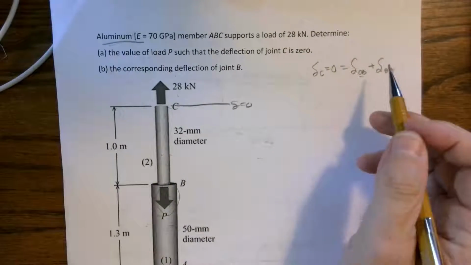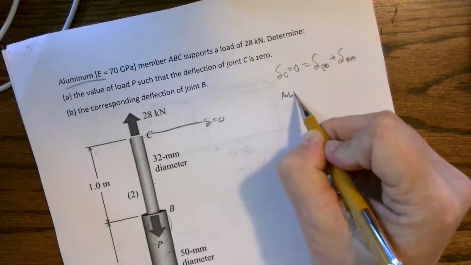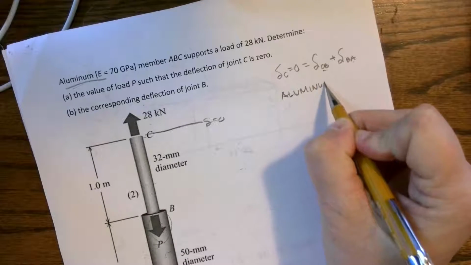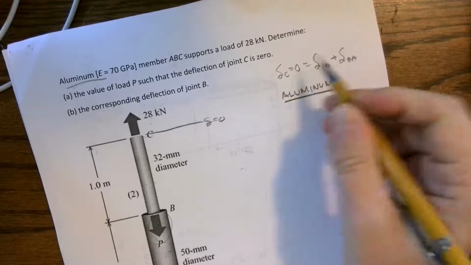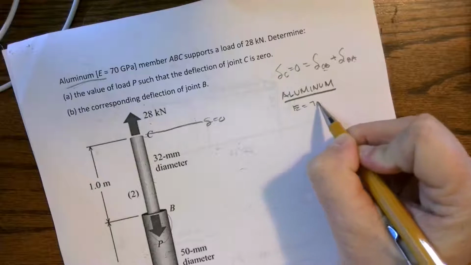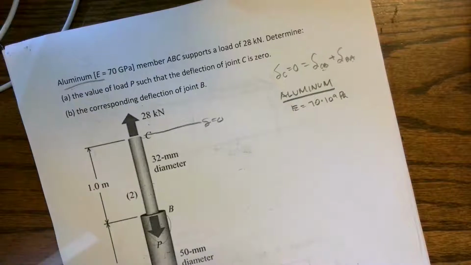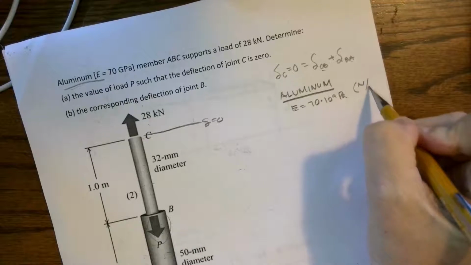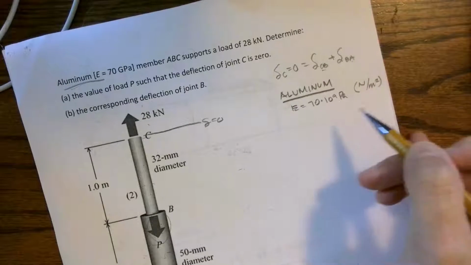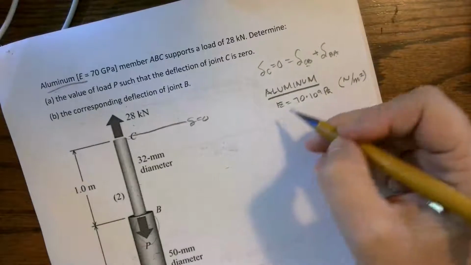Okay, I also know that for aluminum, I have an E of 70 times 10 to the 9th Pascal, which is a Newton per meter squared. So remember, for consistency I like to put everything in Newton per meter squared.